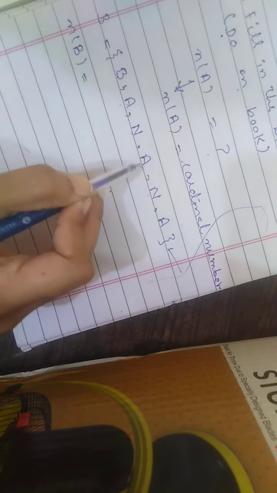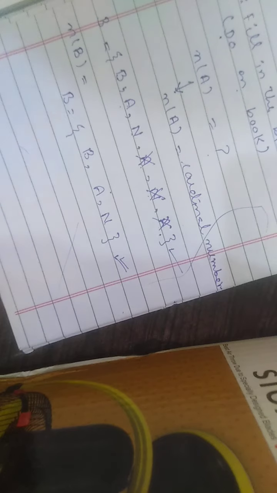B, A, N, A. A is repeating now. N is also repeating now. And A is also repeating now. We cannot repeat elements in our set. So we should make our set again. What is the set? B, A, and N. This is the right set now.